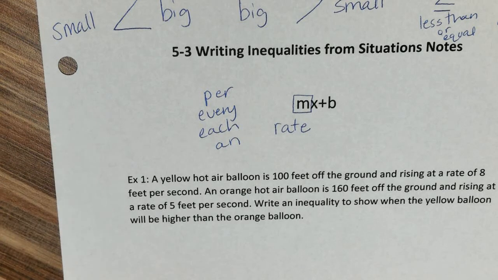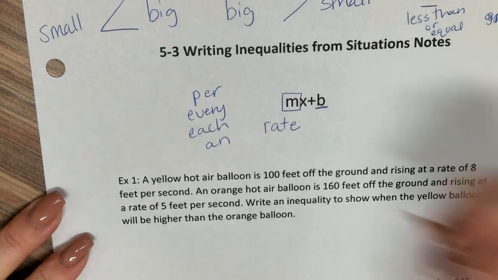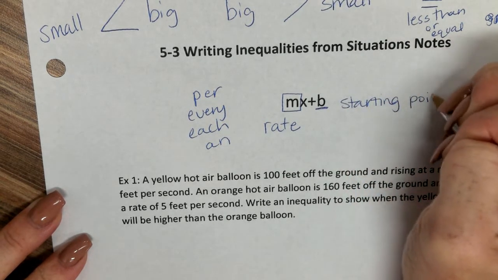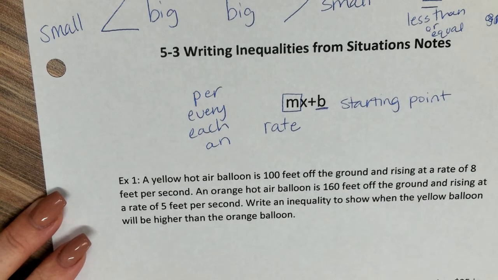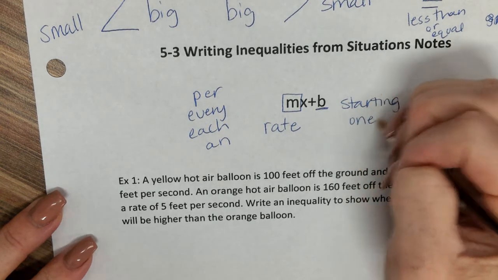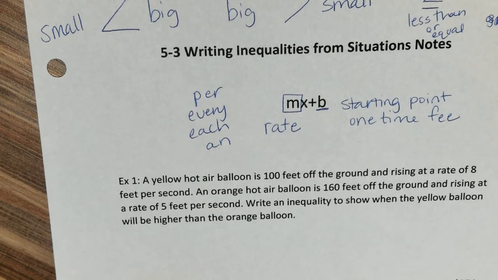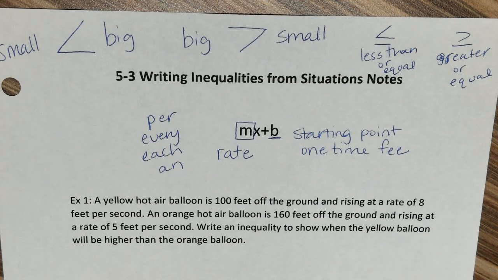So is anything really different today so far? No, we're doing exactly what we've been doing. Who can tell me what the B stands for? Starting point. What else? Give me more. It's a fee. It's a one-time fee, meaning they're only going to charge you it one time. So make sure you have that written down.